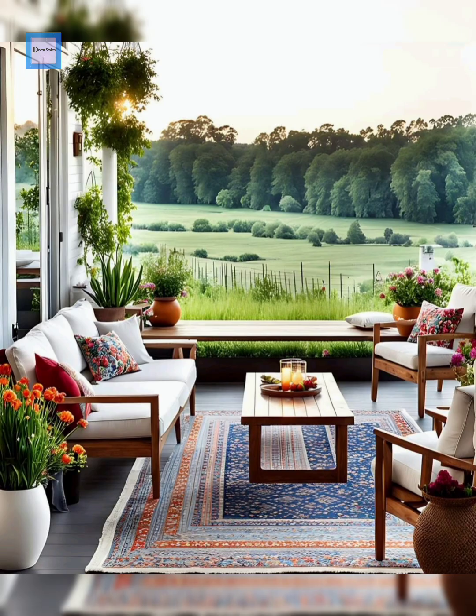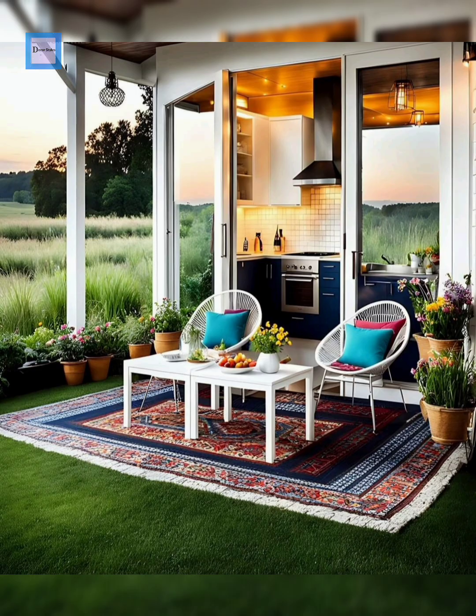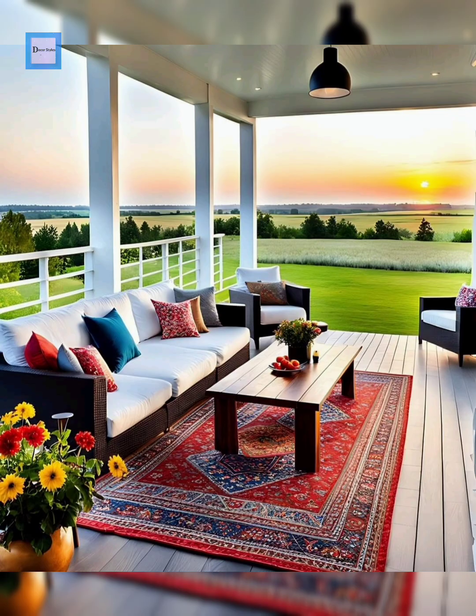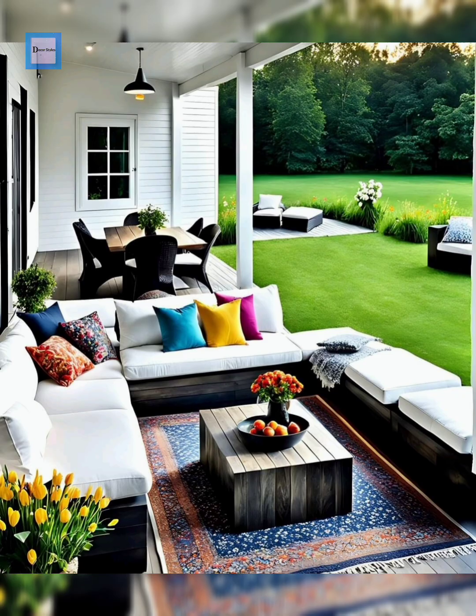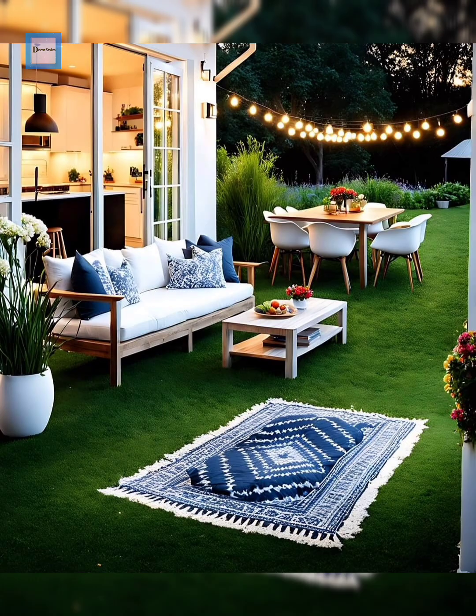Plan a patio layout that suits your needs and preferences. Think about how you want to use the patio, what kind of furniture and accessories you want to include, and how much space you have available. You can draw a scale plan of your patio on paper or use an online tool to visualize it.